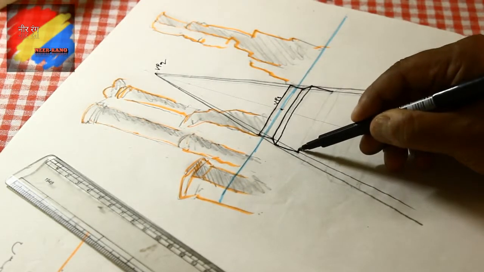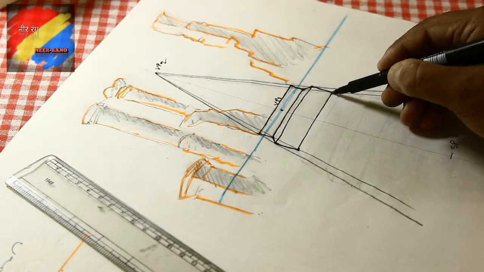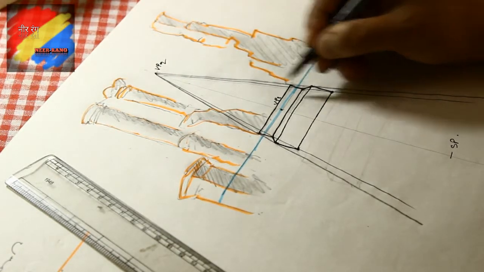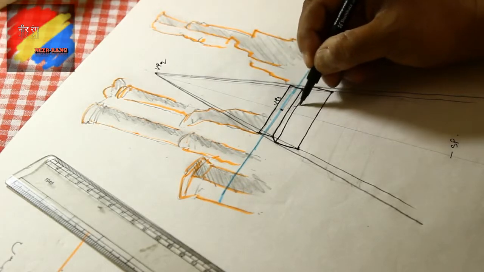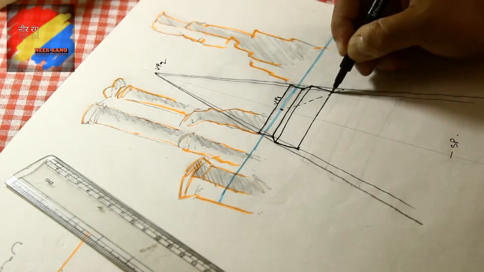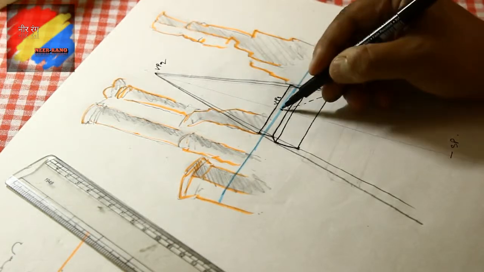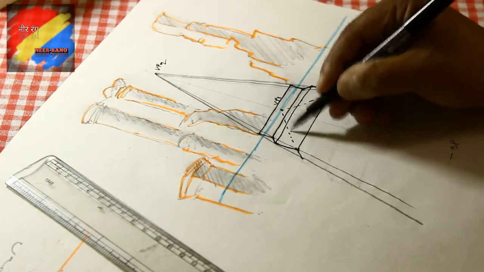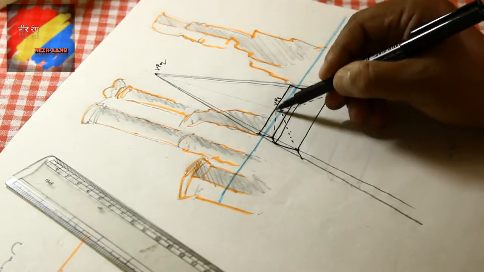Then draw a horizontal line. Then extend this from this vanishing point. Actually it's going to be like this. So you extend this point. From this vanishing point it will be like this. This also will be like this.